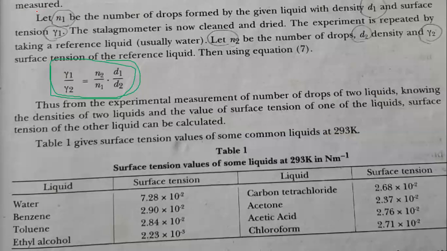Okay, so suppose n1 is the number of drops formed from the liquid having density d1 and surface tension gamma 1, and n2 is the number of drops formed by the second liquid when it passes from A to B, having density d2 and surface tension gamma 2. Okay, so gamma 1 upon gamma 2 is equal to n2 into d1 upon n1 into d2.